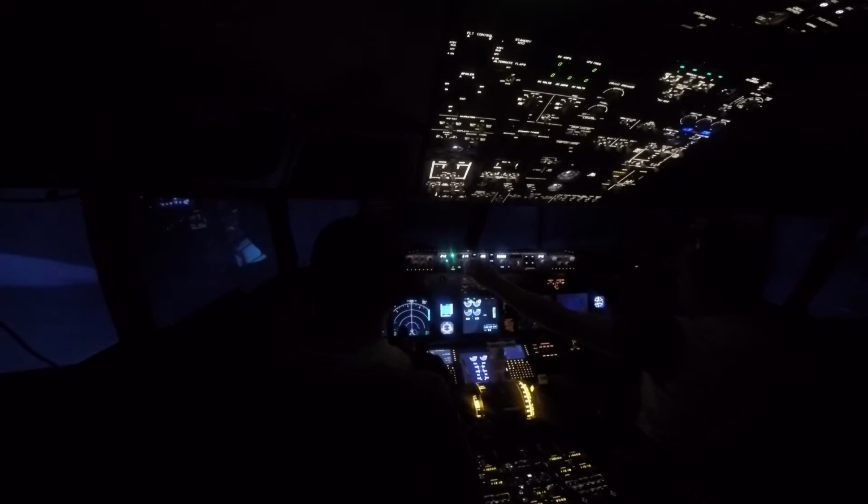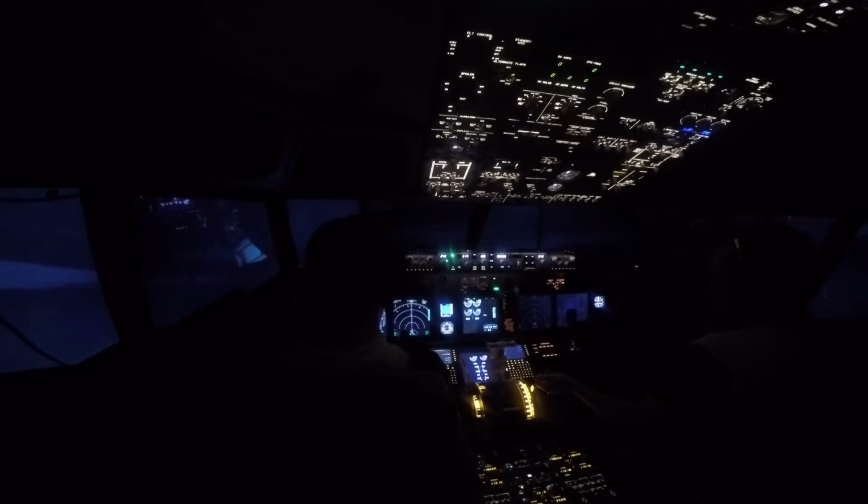Okay, those pink lines will... Runway 10, cleared to land, PG 285, thank you.